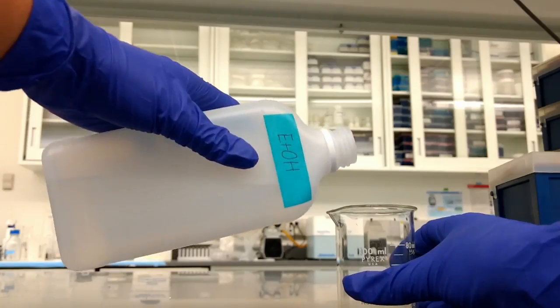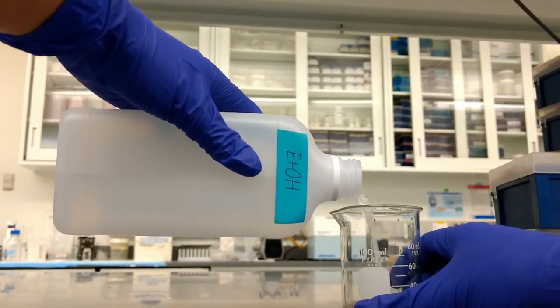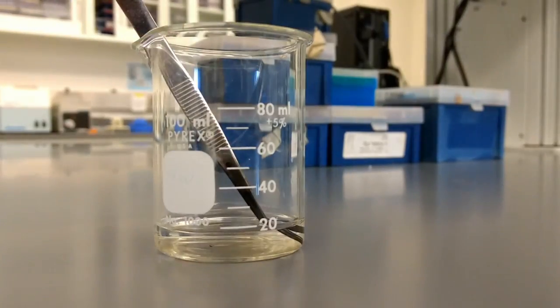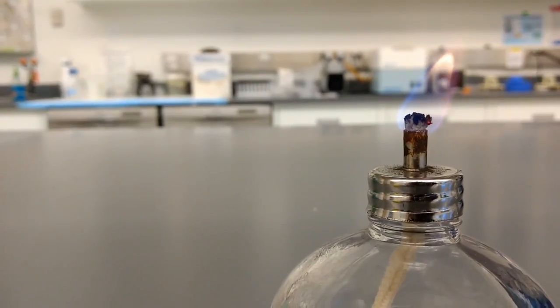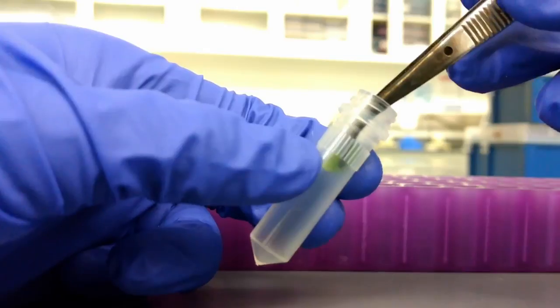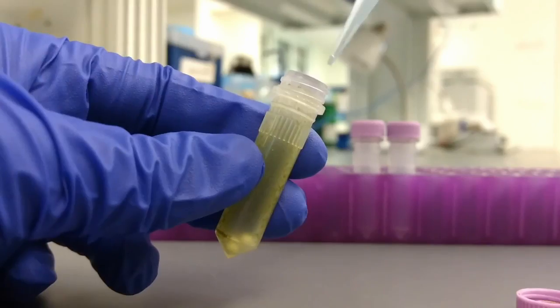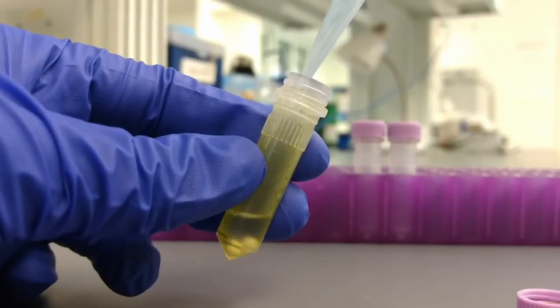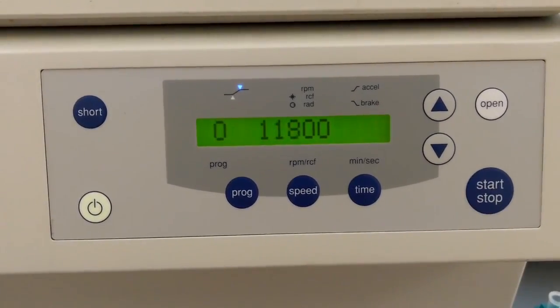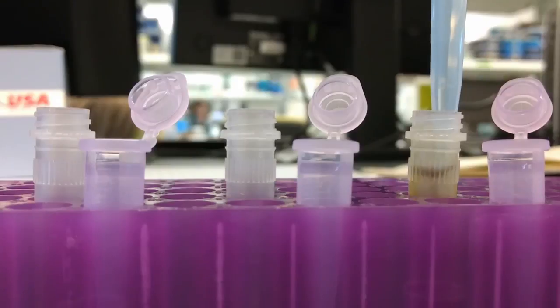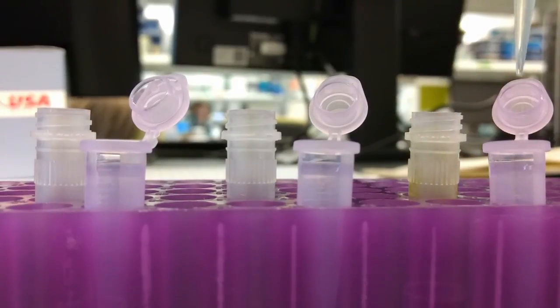To determine the genetic diversity of a population, I begin by extracting DNA from multiple plants in different populations. This process uses a series of chemical and thermal means to break down the cell, get rid of unwanted material, and precipitate the DNA. Next, I use an amplification process called polymerase chain reaction, or PCR.